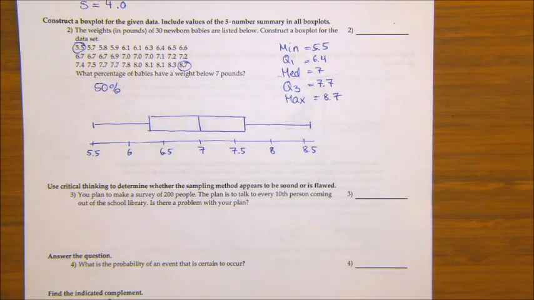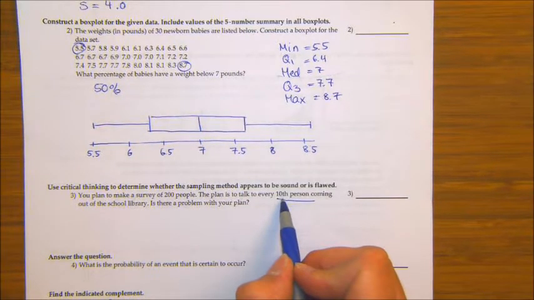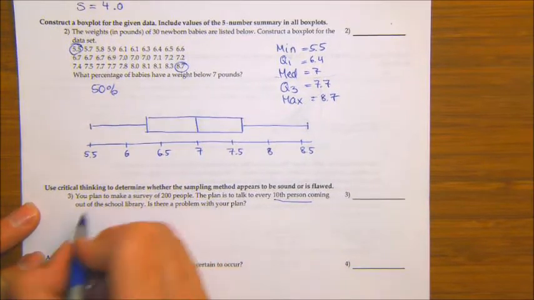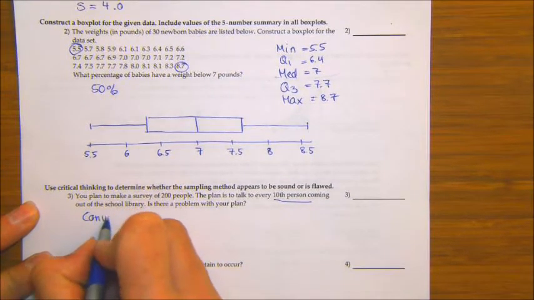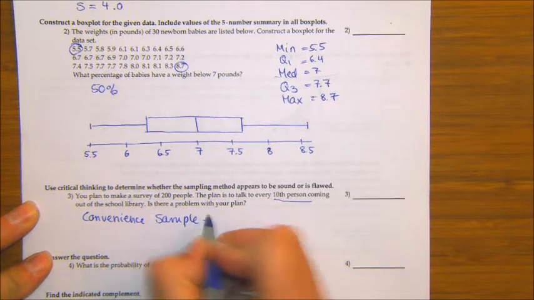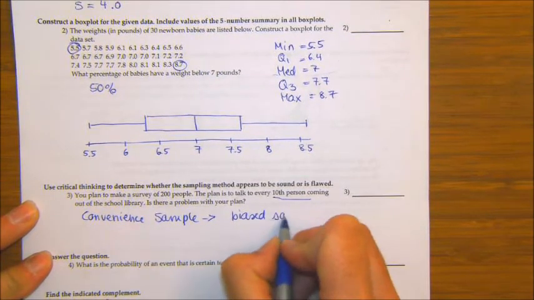Okay, let's look at number 3. You plan to make a survey of 200 people. The plan is to talk to every 10th person coming out of the school library. Is there a problem with your plan? Well, you're trying to randomize it in some way by going with a systematic sample and selecting every 10th person, but you're just standing in a convenient place, so this makes it a convenient sample, which is always a biased sample. So that's the problem over here.